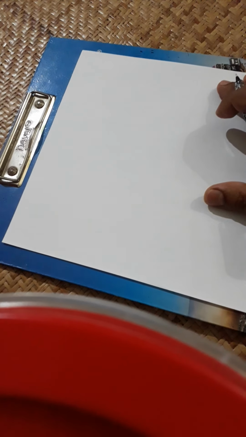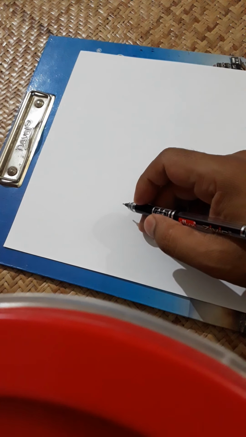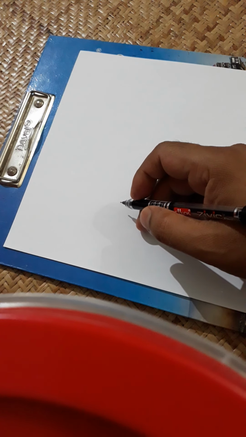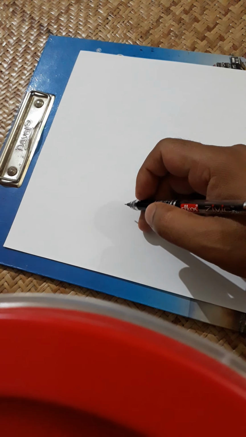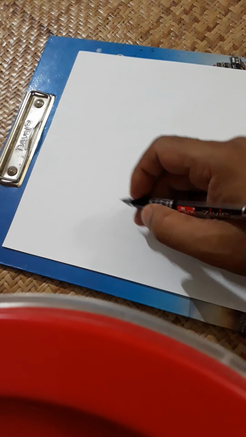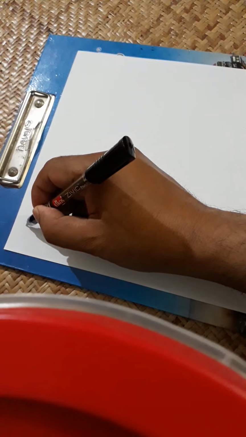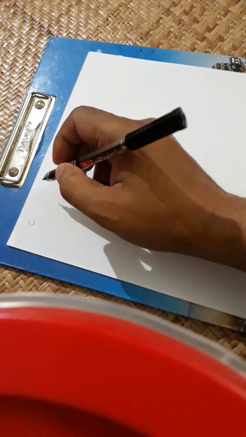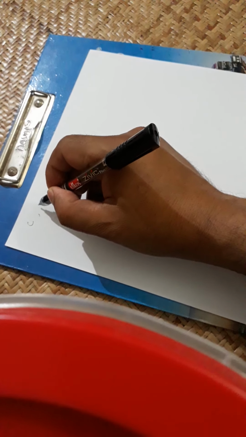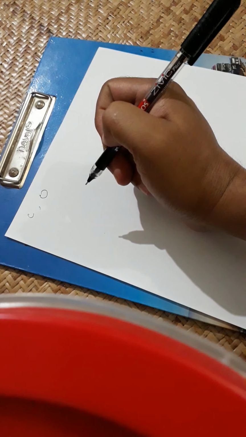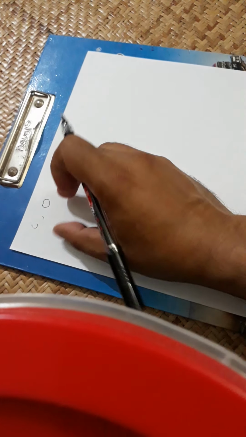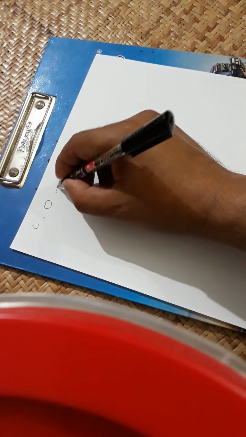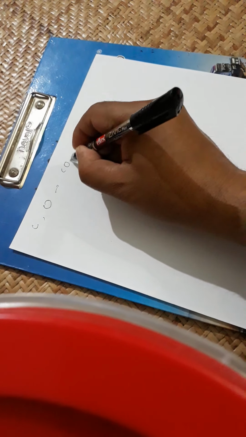Do you know what a symbol is? A symbol is nothing but the short representation of an element by an alphabet. Suppose, what is the symbol of carbon? I will write C. And what will be the symbol of oxygen? I will write O. And when these come together, it becomes the formula of carbon dioxide.